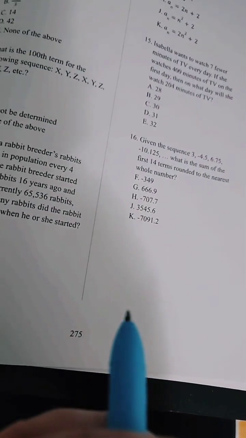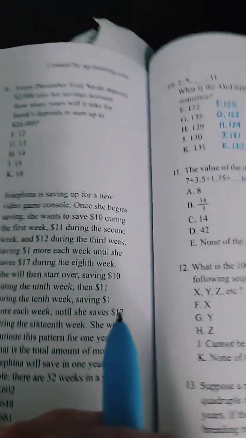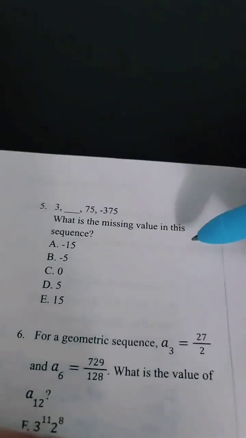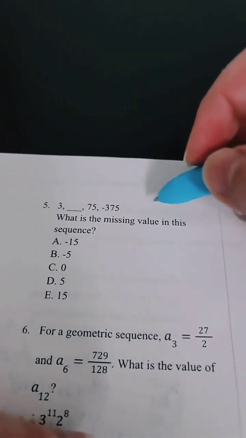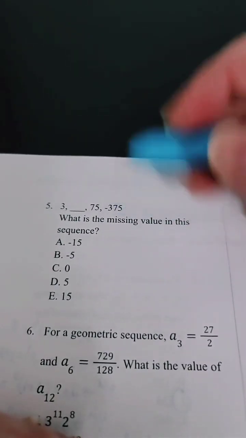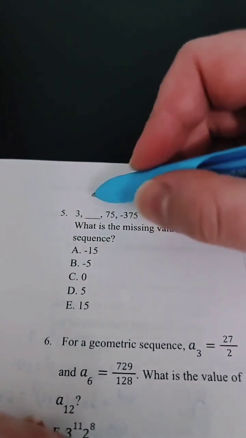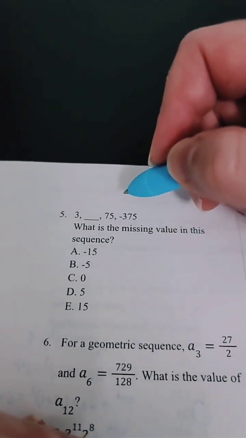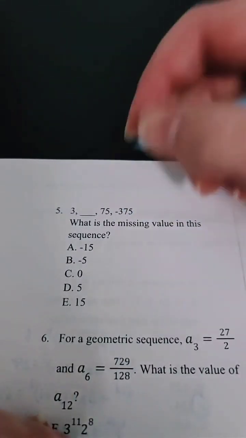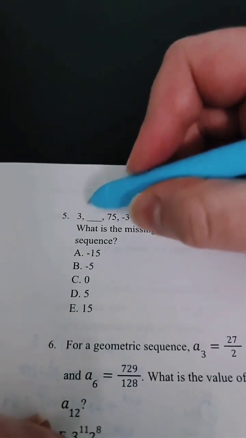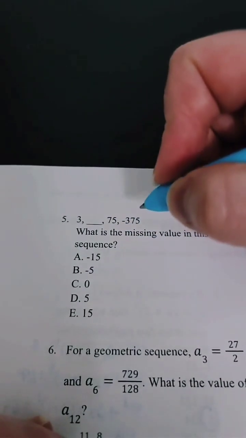So then let's go to the next one. It says number 5, what is the missing value in the sequence? So we have to determine what kind of sequence this is. For this one, we don't really have to use the formula, so that's not as important, but we do have to see what's happening each time to find the pattern.